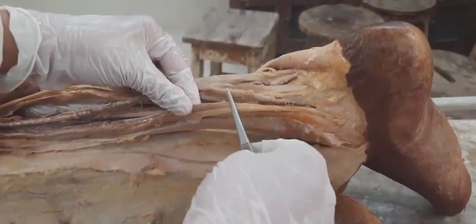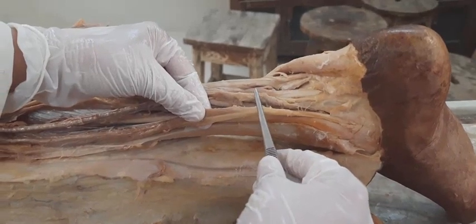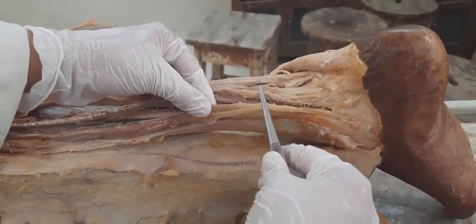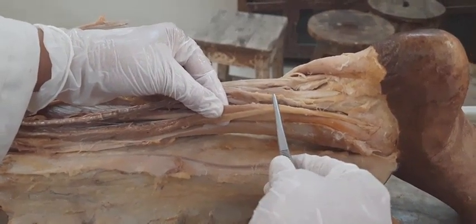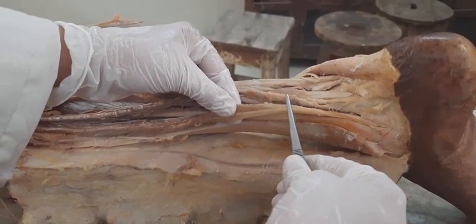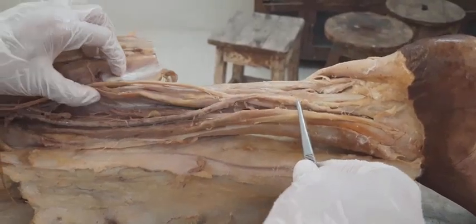The tendon of flexor digitorum longus divides into 4 slips for the lateral 4 toes, and they are inserted at the base of the distal phalanx on the plantar surface of the lateral 4 toes.